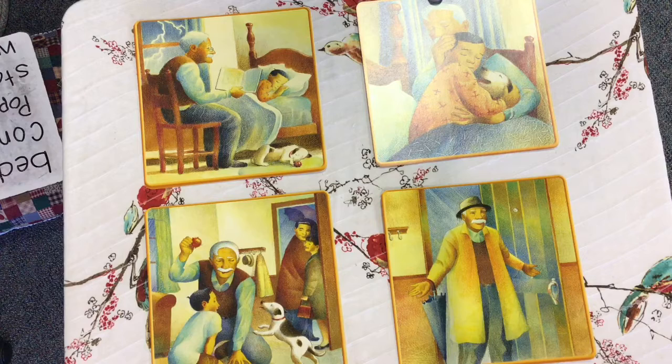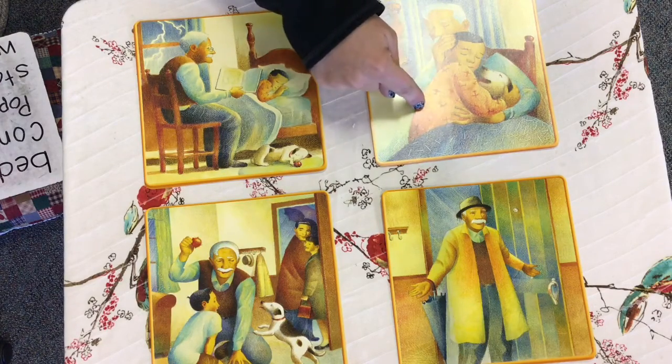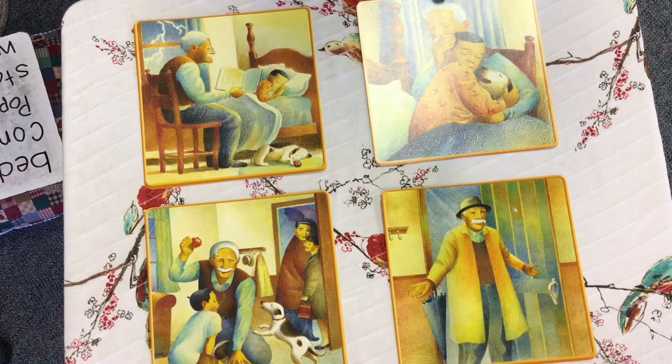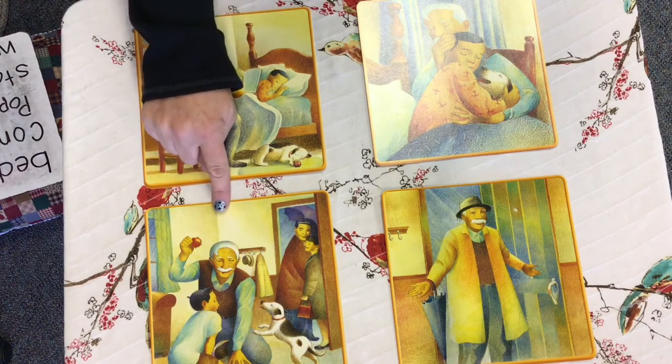Now we're going to look at the other one so we can know which order. We also have right here characters, the same 3, and what's happening? That's right. Pop is giving a hug to Tim and Rip. Do you remember that part of our story? Where is Rip? Let's look at the clues. I'm sorry, Tim. Where's Tim? He's in his bed. And Grandpa, or Pop, is in his chair next to the bed.